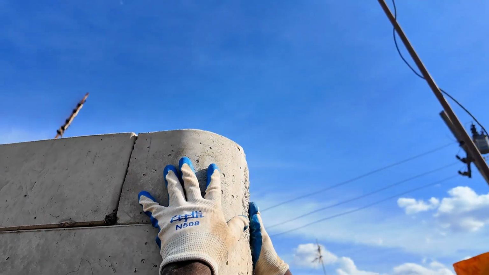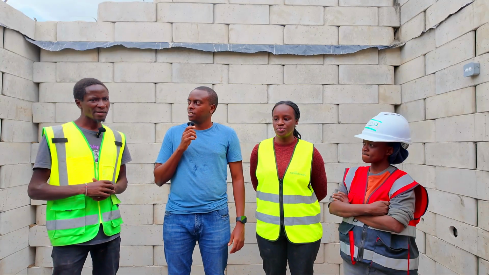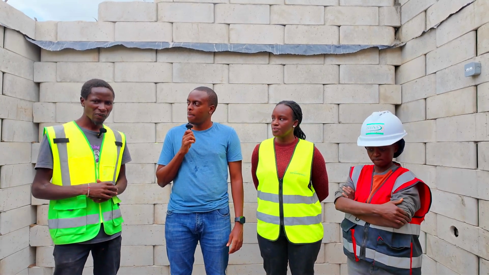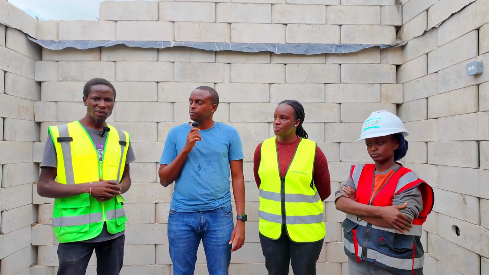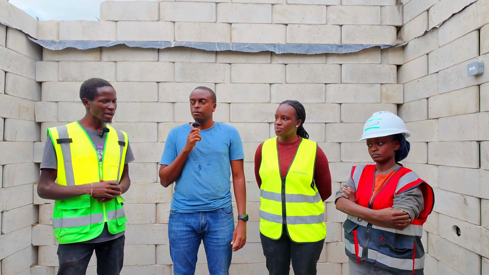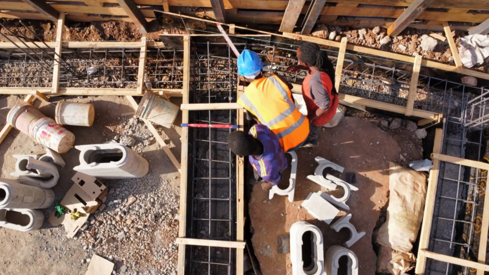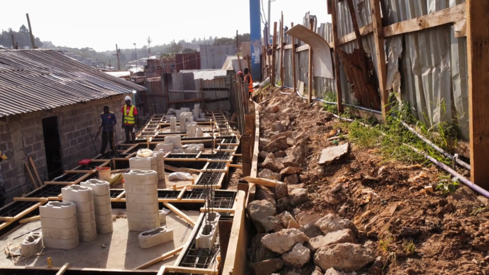Okay. Now, how long have you worked on this project? This is the second month. We started this project back in early March, but back then we were focusing on the retaining wall. We had some challenges with the retaining wall. So active construction, that is minus the retaining wall, we've been here for around 2 months.